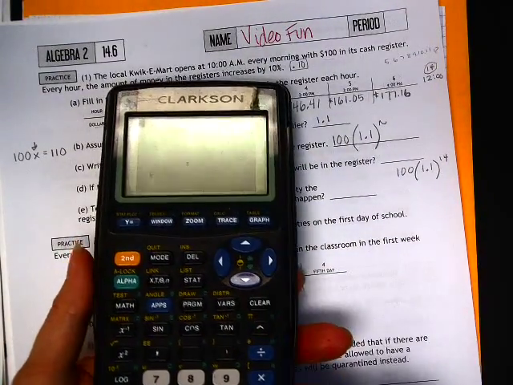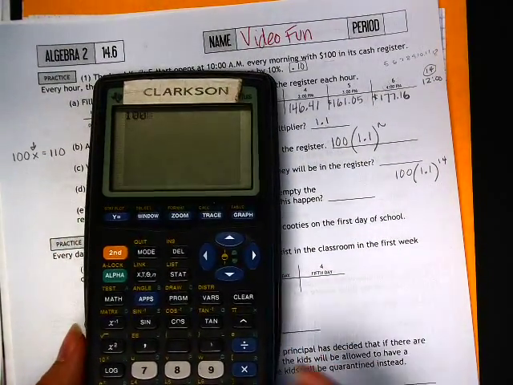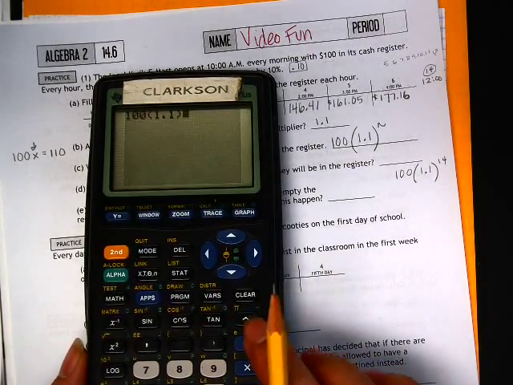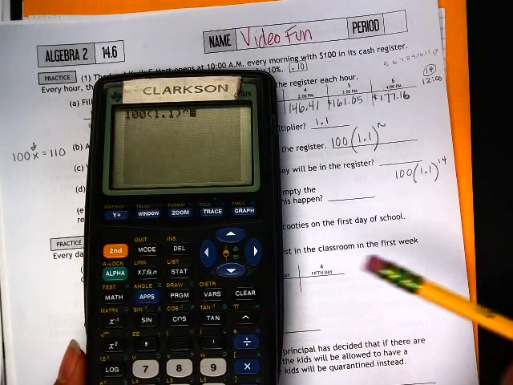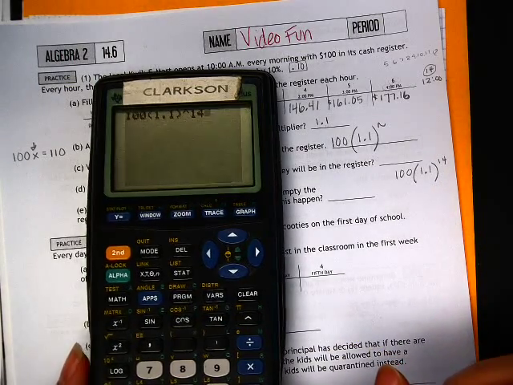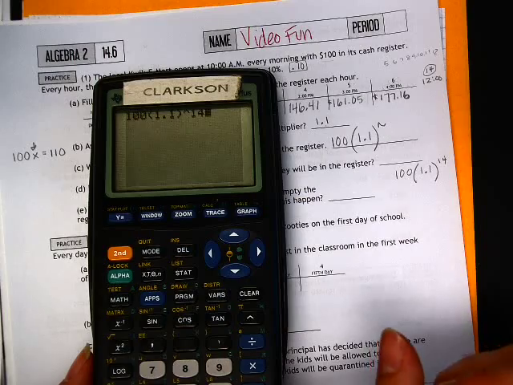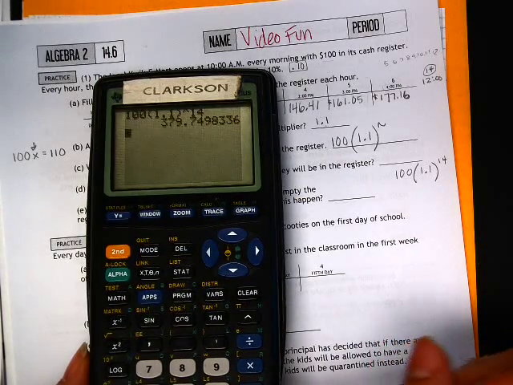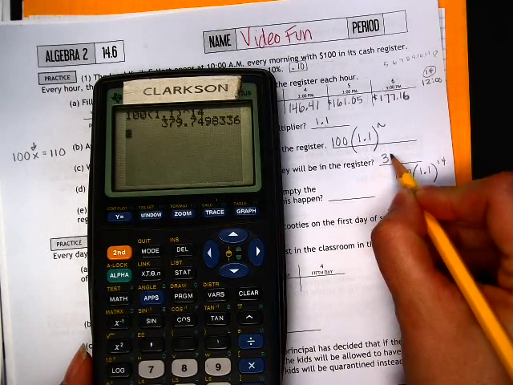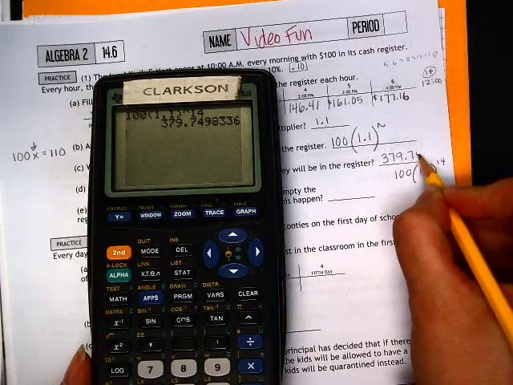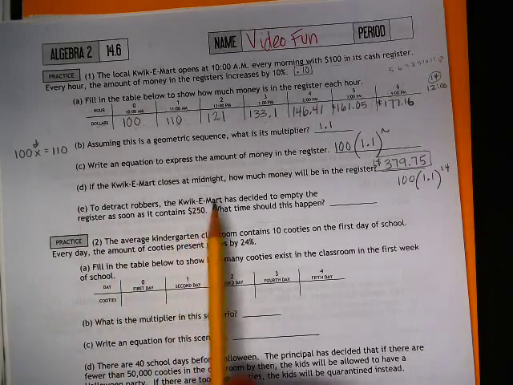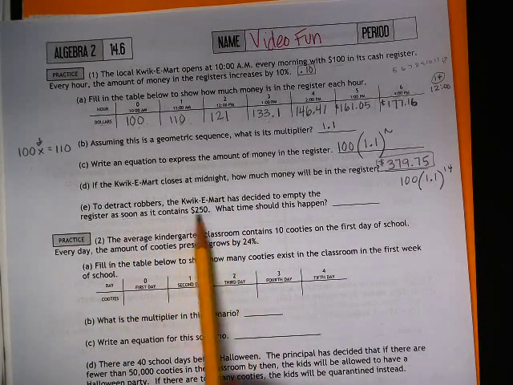So on your calculator, to plug that in, you would take 100 times 1.1. Now this little caret button right here gives it any power you want. So I want to plug in 14, so I can plug it in that way. Some of you have other buttons, and just ask me if you need some help on that. We can help you out. So at the end, we would have $379.75.